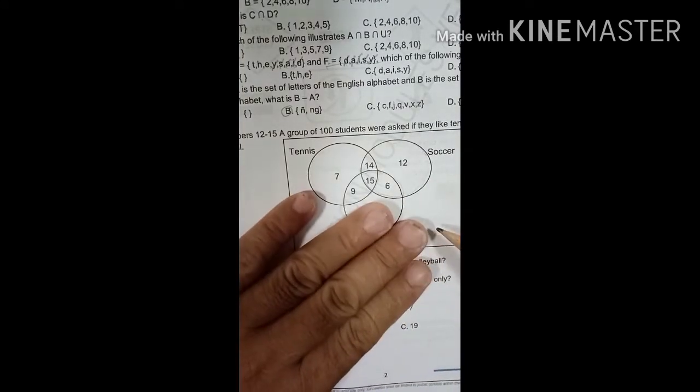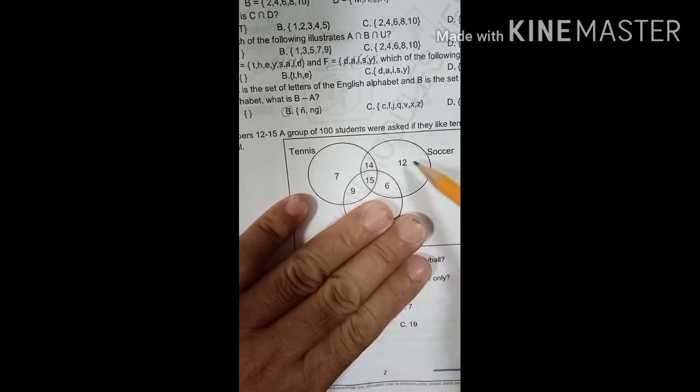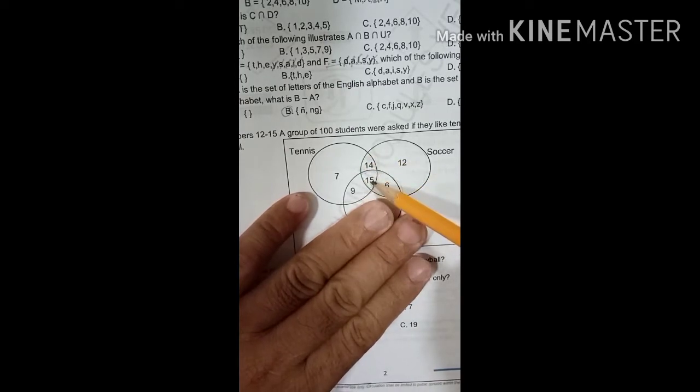Now, number 13. How many students like to play both tennis and soccer? So we have the circle for tennis and the circle for soccer. So disregard volleyball, cover volleyball. So tennis and soccer, their intersection is this one. So 14 plus 15, the answer is 29.